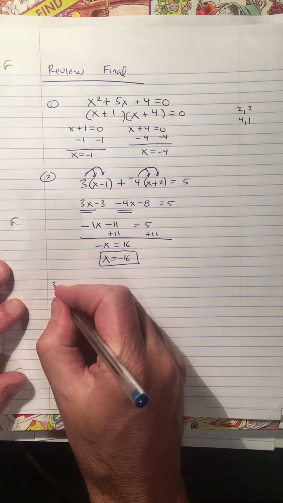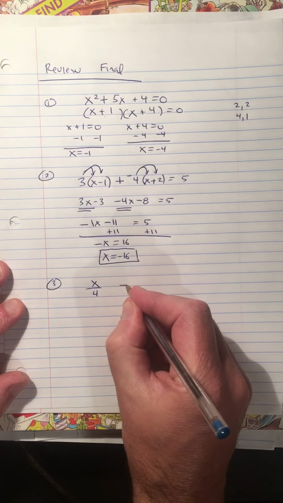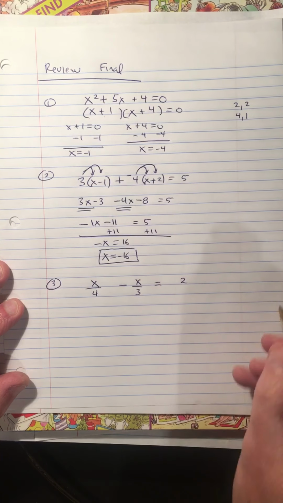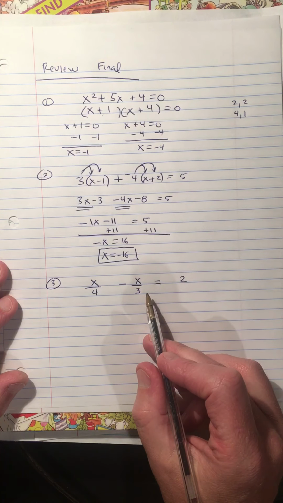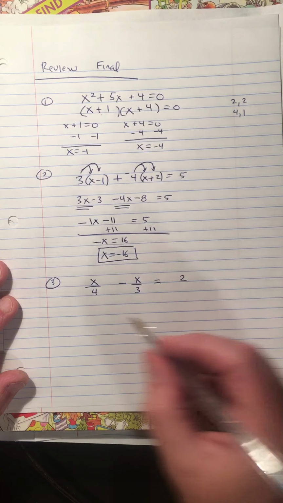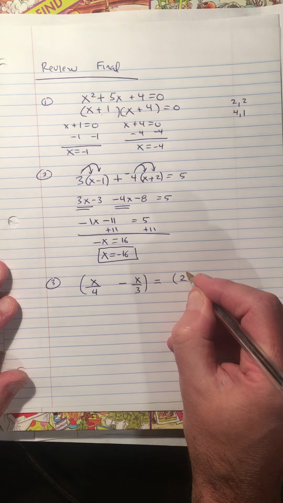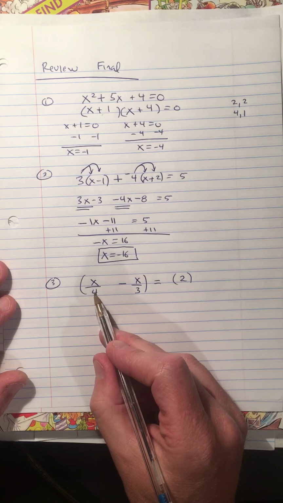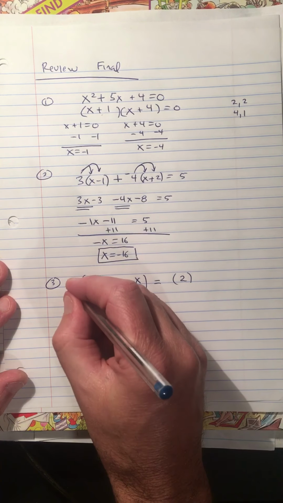Let's see, number 3. How about x over 4 minus x over 3 equals 2. Okay, so here we have fractions, or sometimes they call them rational expressions. Rational is just another word for fraction. X divided by 4 minus x divided by 3. The easiest way to solve this is to clear these ugly denominators, and the way you do that is you multiply by the common multiple of 4 and 3. 4 times 3 is 12.